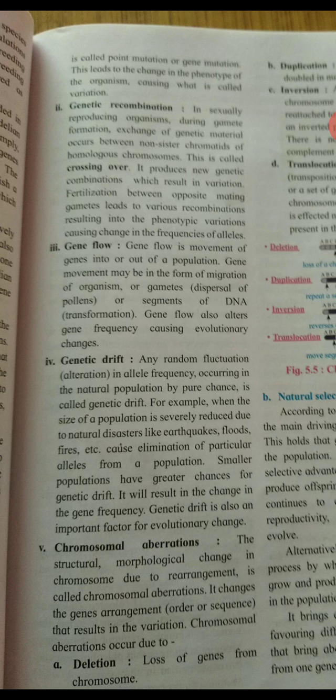Next, the fourth one, genetic drift. Any random fluctuation, that means alteration in the allele frequency occurring in a natural population by pure chance, is called genetic drift.